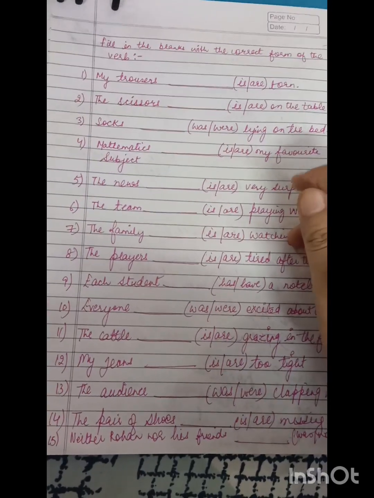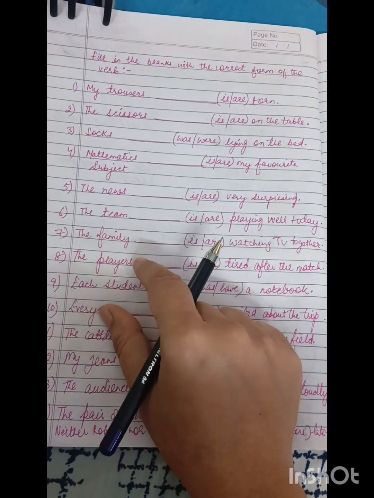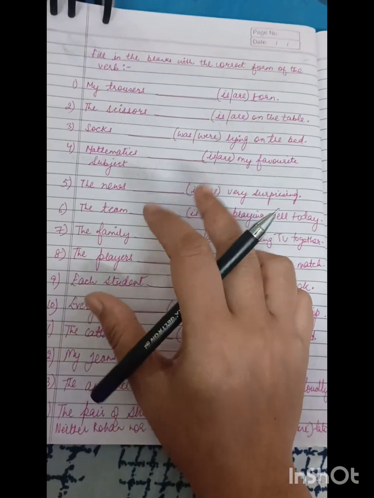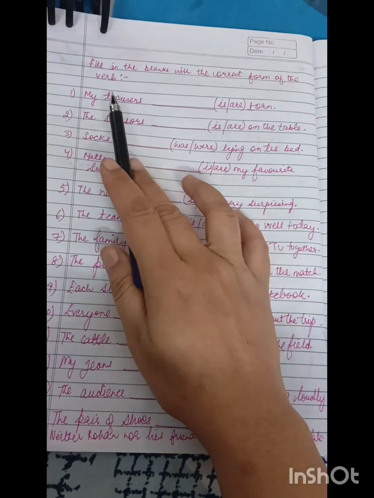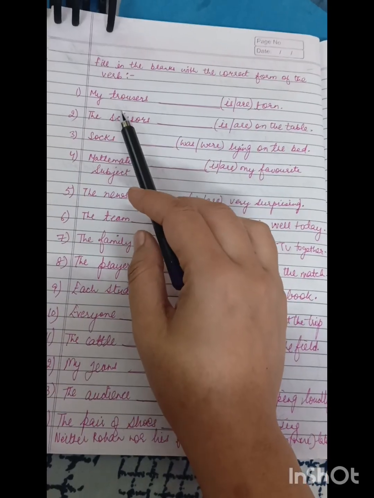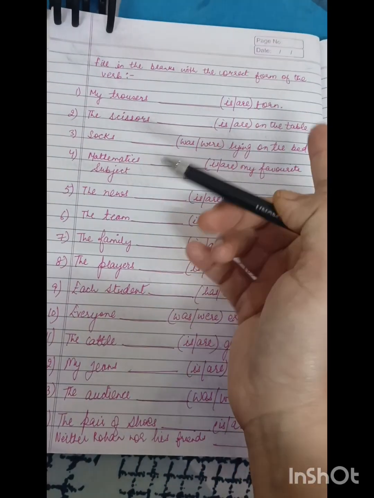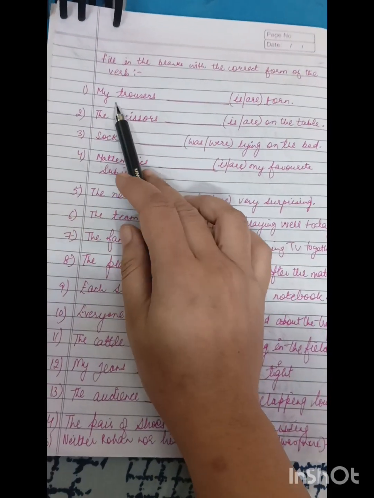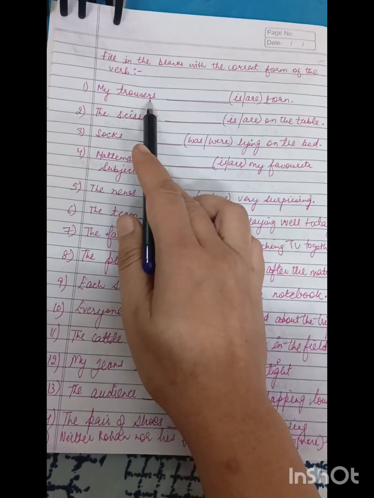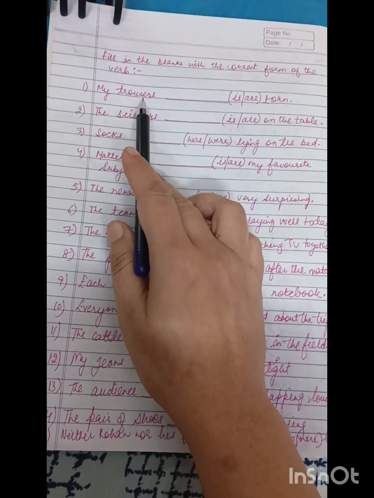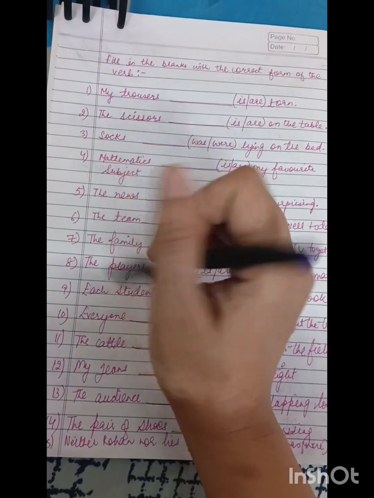Based on the rules which we have already studied, let's solve this small exercise on subject and verb agreement. Fill in the blanks with the correct form of the verb. You have to ensure that your subject is agreeing with the verb that you are going to use. My trousers. As I mentioned on the previous page, certain nouns take a plural verb because they are made up of two parts.